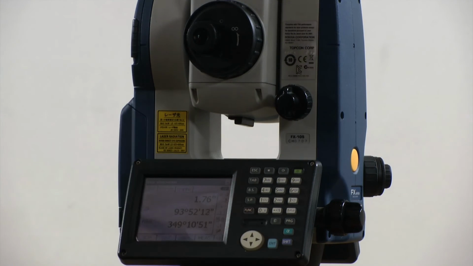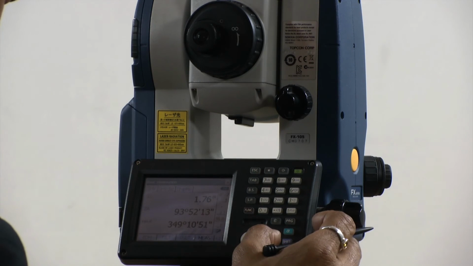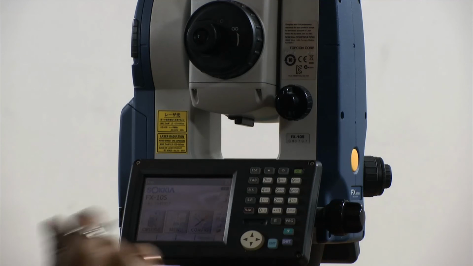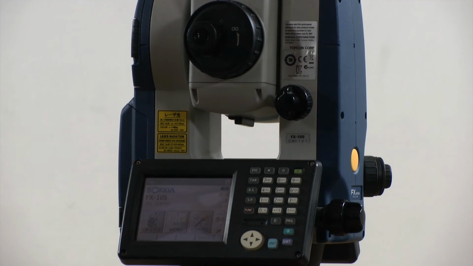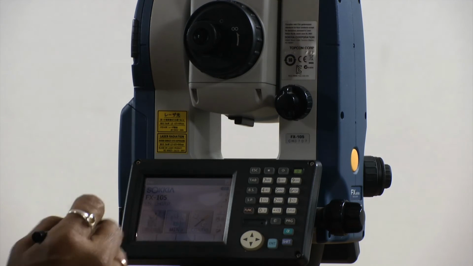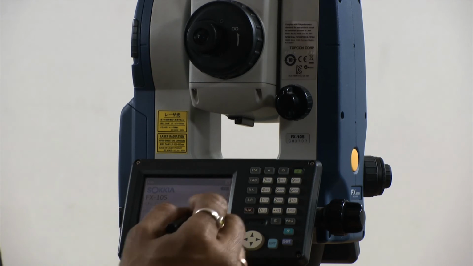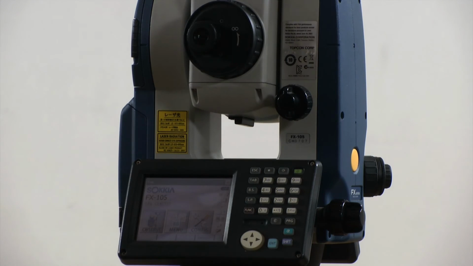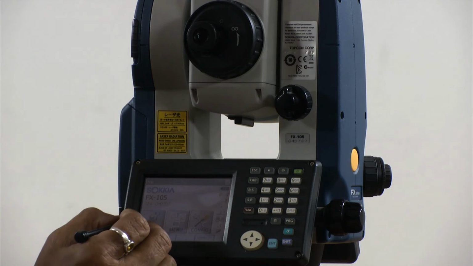Actually there are defined ways we can measure this. Now another way I can show you. Escape. Now through this menu also, as it is written in this PPT, after accurately sighting the target, press enter to go to the main menu. This is the main menu. So now I can select the observe.